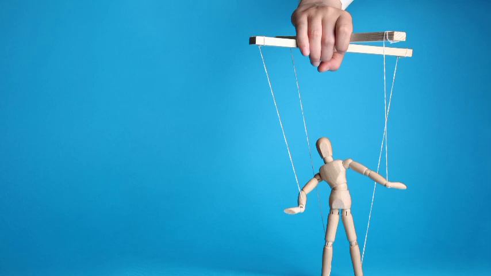Module 4. The psychology behind manipulation. Cognitive biases and heuristics. The role of emotions in decision-making. Social dynamics, authority, conformity, and groupthink. The impact of personality traits on manipulation.